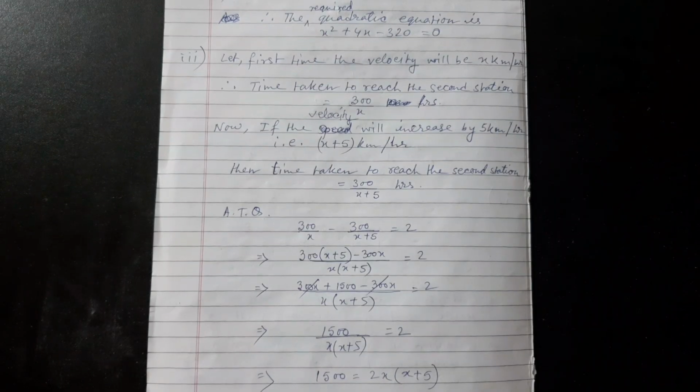Now the third part. The distance between two stations is 300 km. A train went from the first station to the second with uniform velocity. If the velocity of the train could be 5 km per hour more, then the time taken by the train to reach the second station would be lesser by 2 hours.